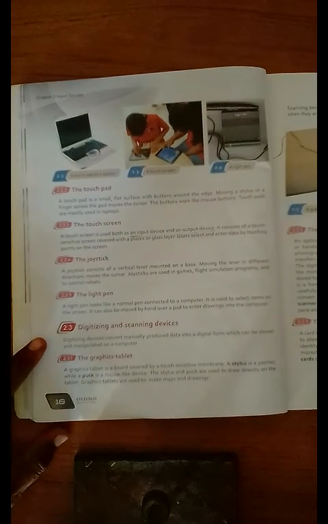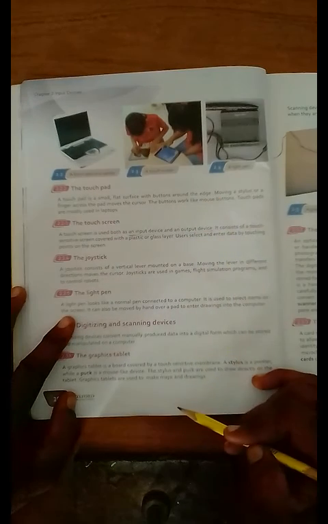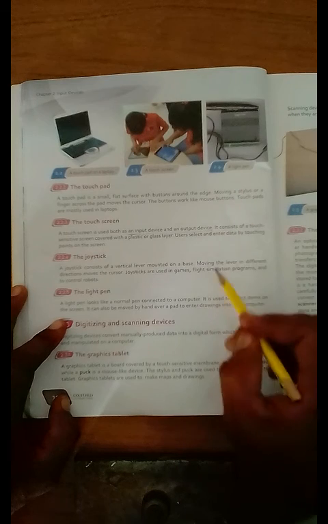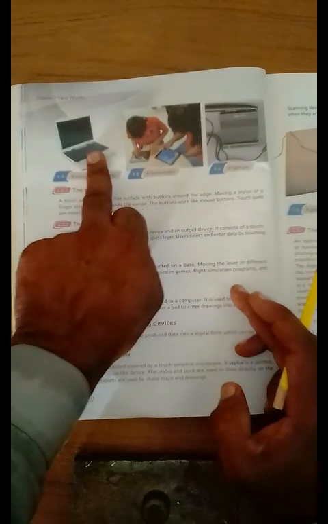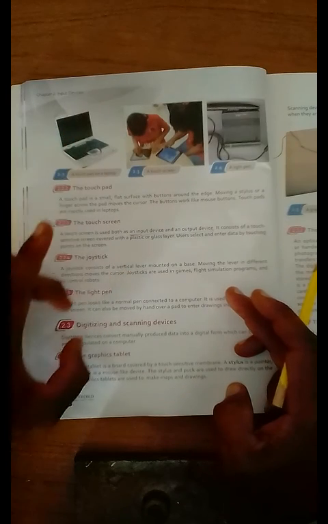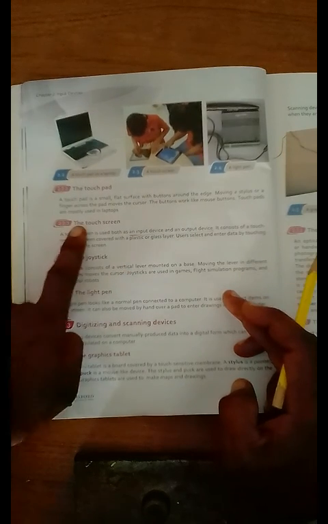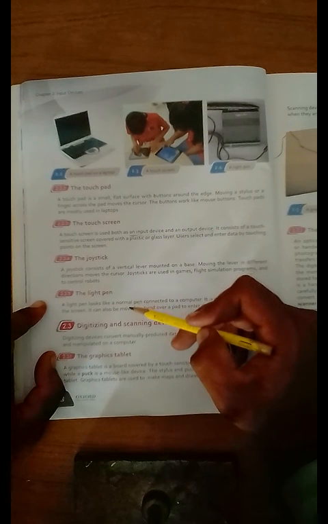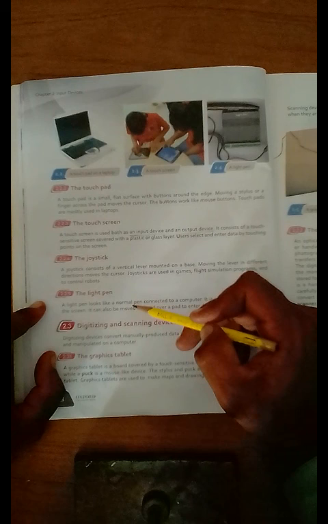Dear students, you have to collect pictures of the said topics, touchpad, touch screen, joystick and light pen, other than these pictures, and send them to our WhatsApp group.